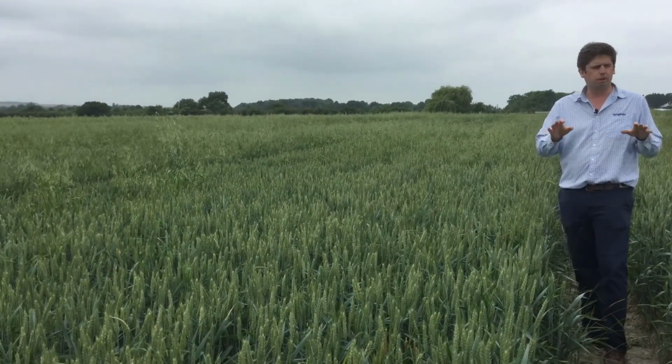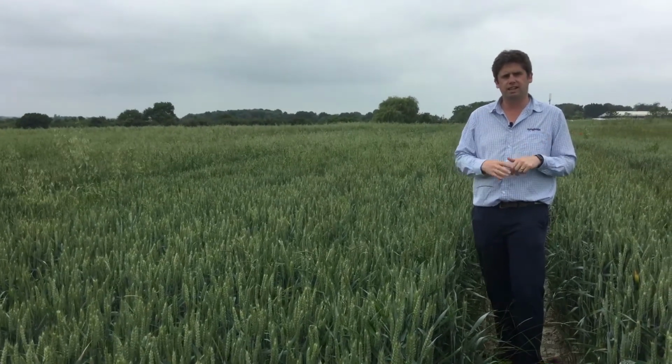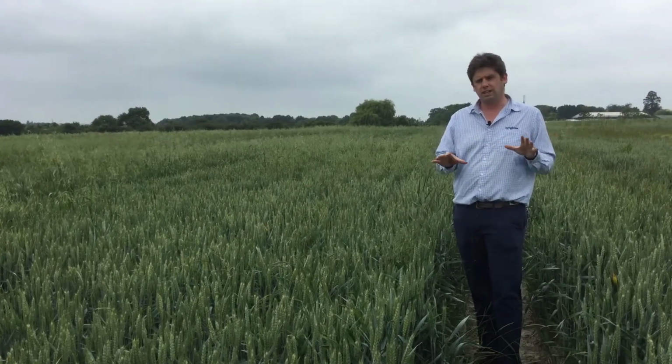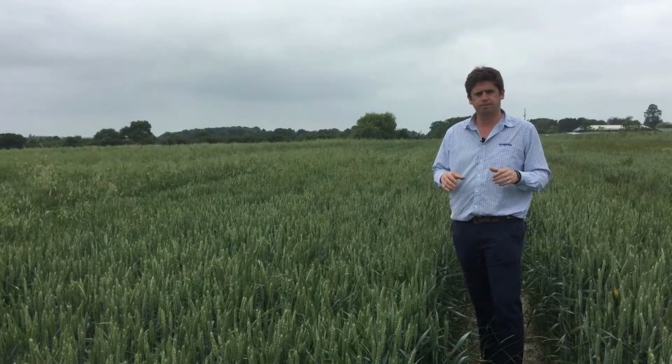It's just worth remembering all three of these plots I've just shown you have all been applied with the same chemistry, and that is 4 litres of Defy and 0.6 of Liberator. So all we've changed in these plots is literally just the nozzle and how we've applied the product.